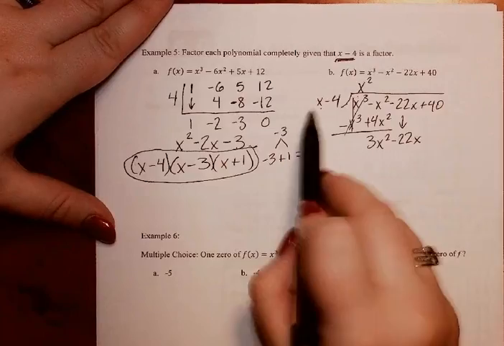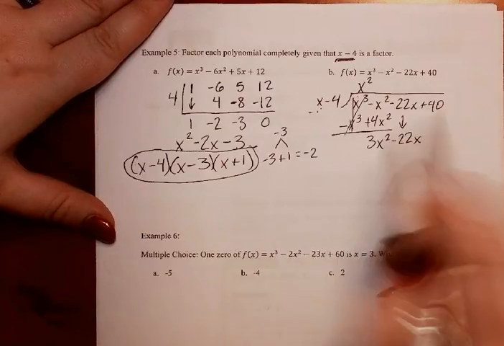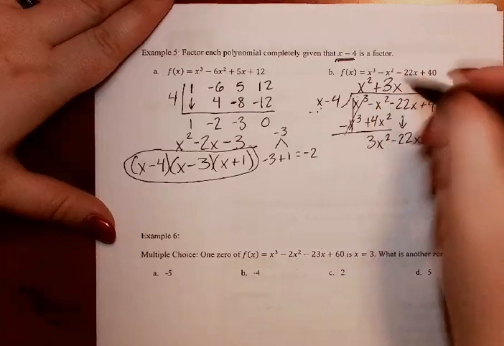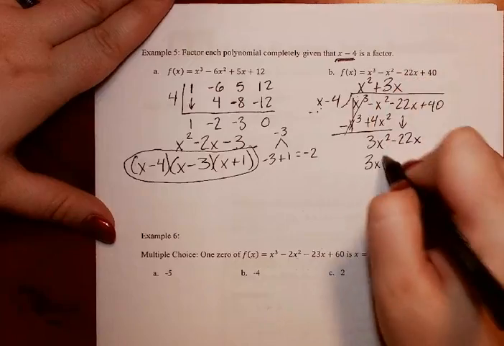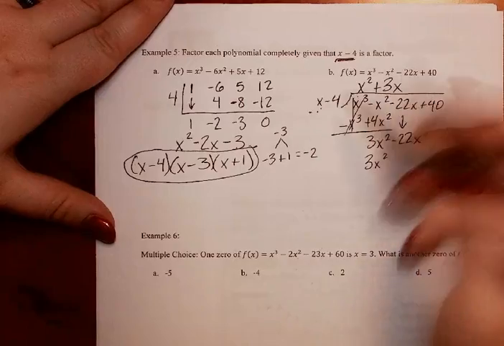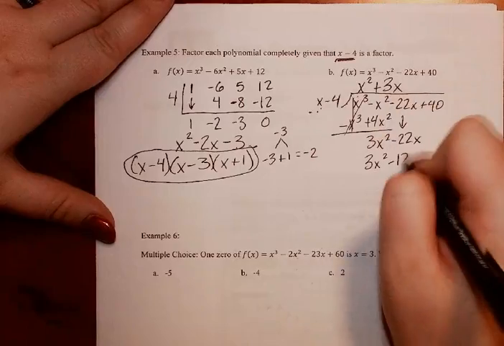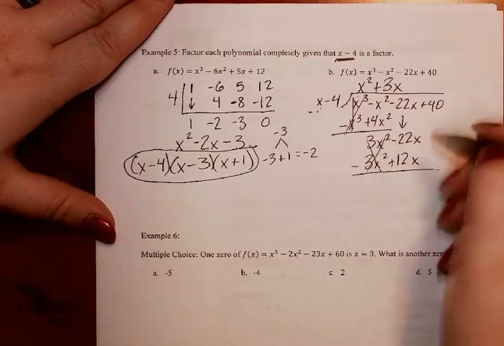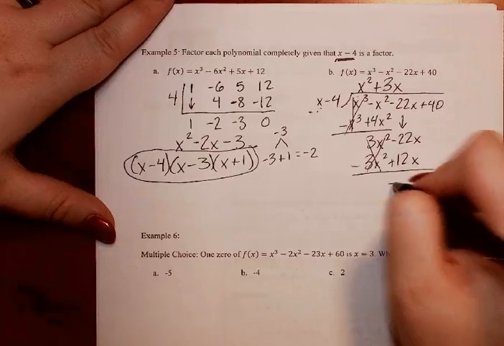What do I need to multiply x by to get 3x squared? The answer is 3x. So I multiply that out. So 3x times x is 3x squared. 3x times negative 4 is negative 12x. I flip my signs and add, and I get negative 10x.